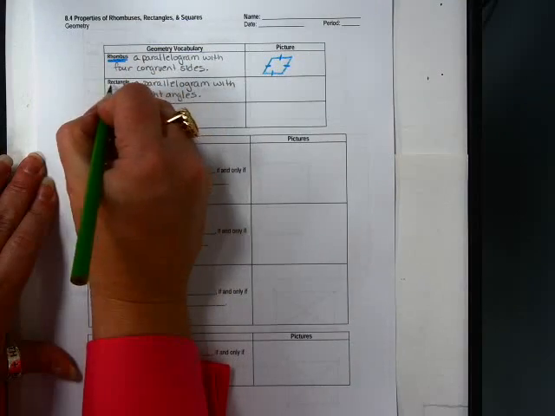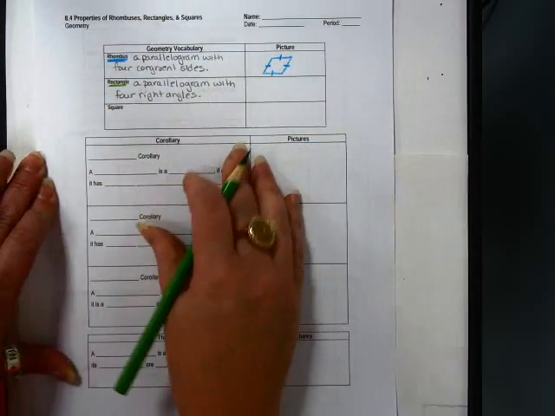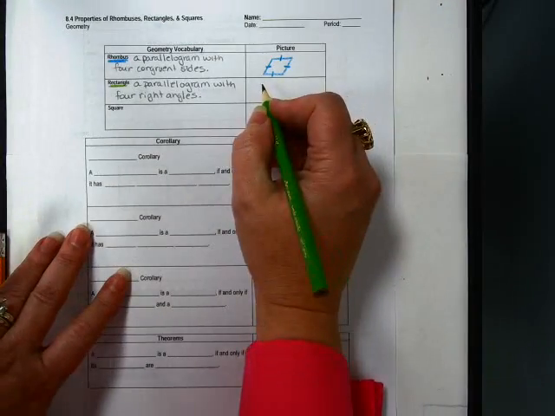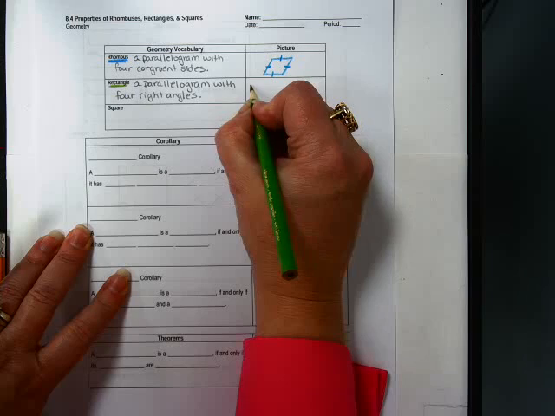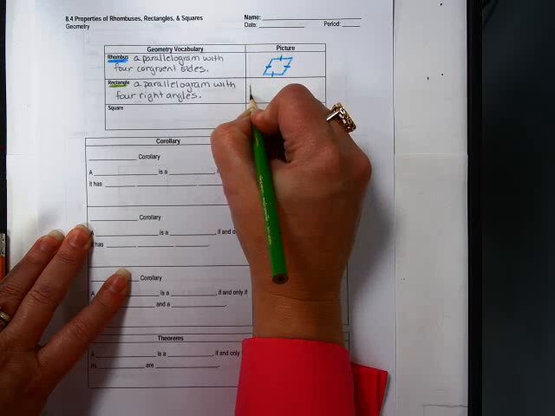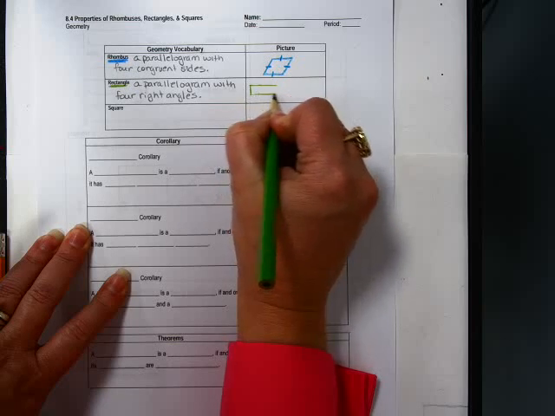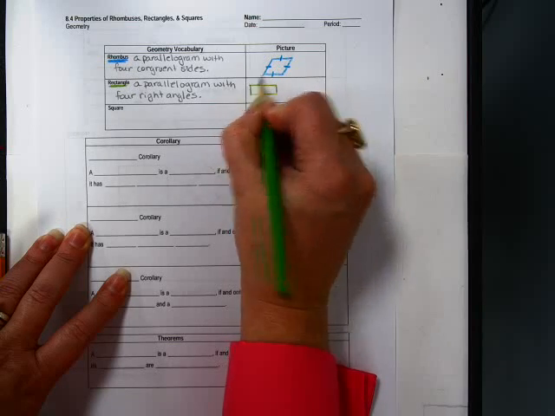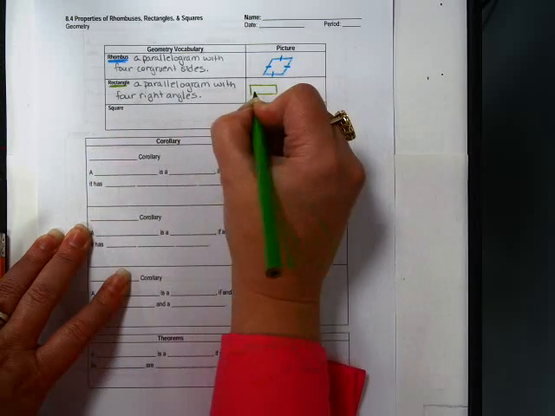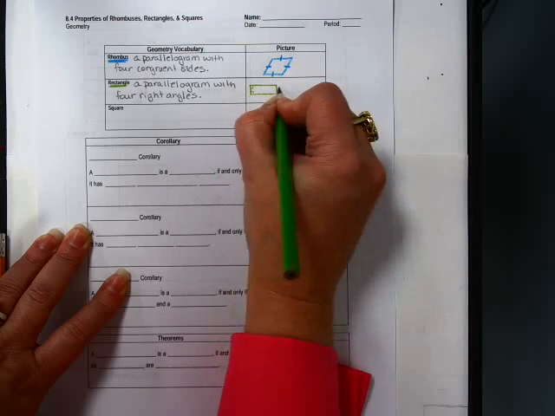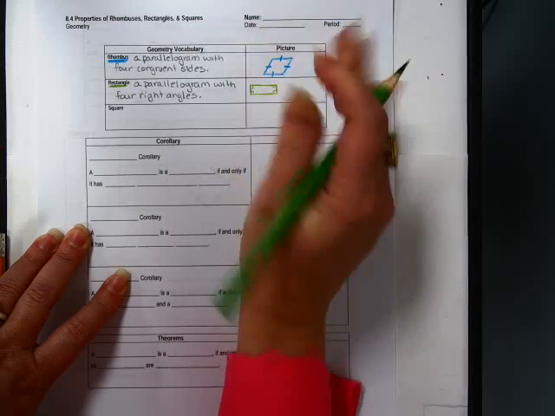This one's going to be green. And normally when we think of a rectangle, we usually think of it as having a pair of longer sides and a pair of short sides. Okay, and since there are four right angles, I'm going to draw the right angles. So that's normally how we see a rectangle.